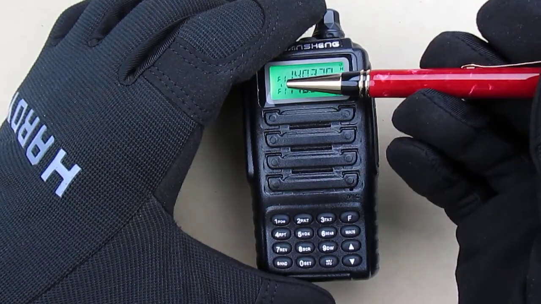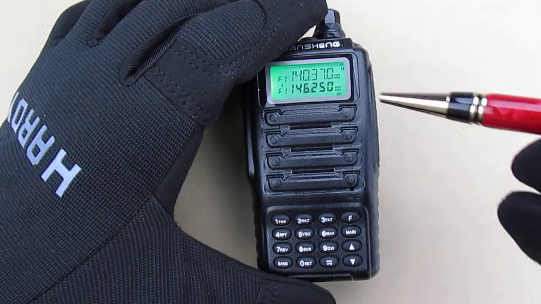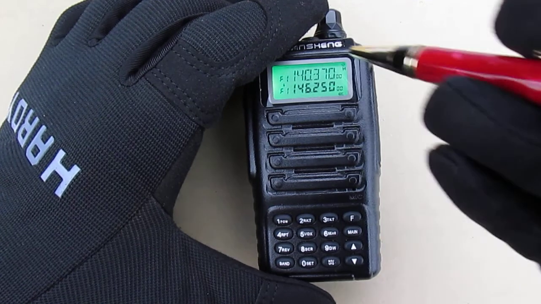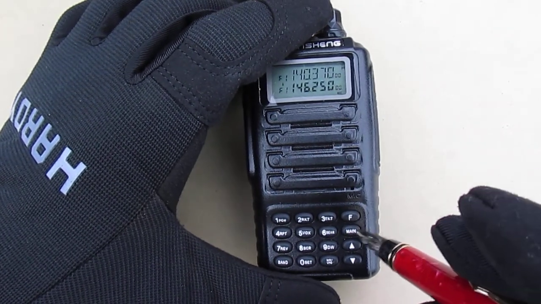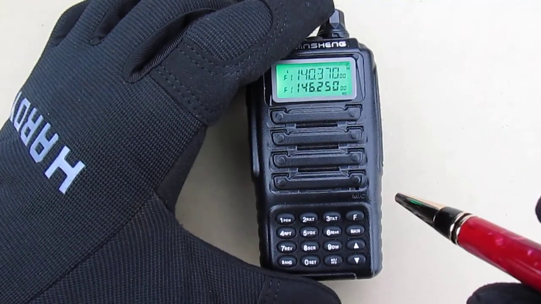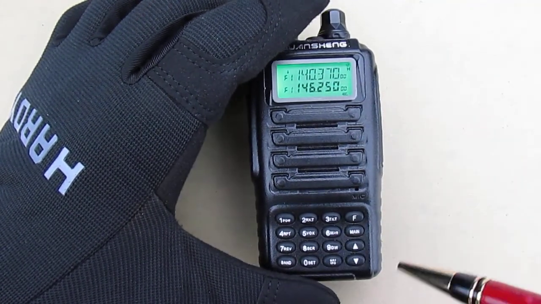It tells us with the arrow pointing to this channel, and we know what the frequency is because we can see what it is right there. If we want to move up to the top and get a different frequency, we just hit the main and it bounces us up to the top, and then we can type a number in there.